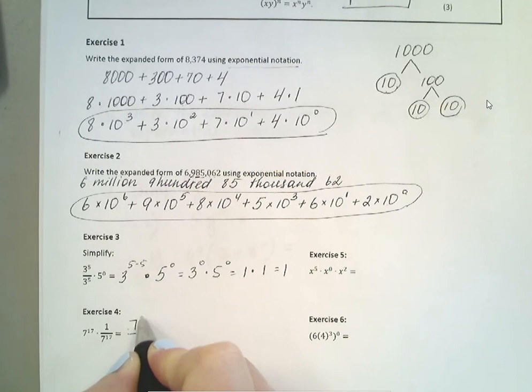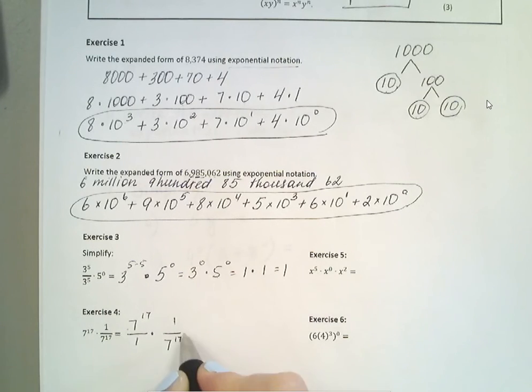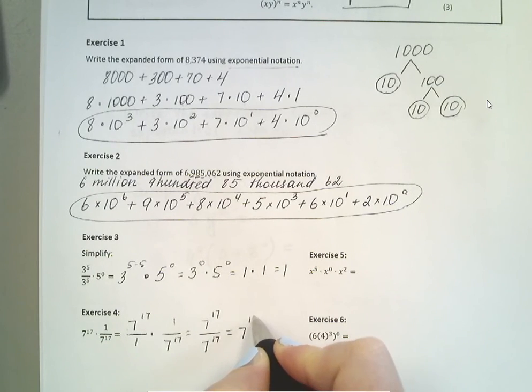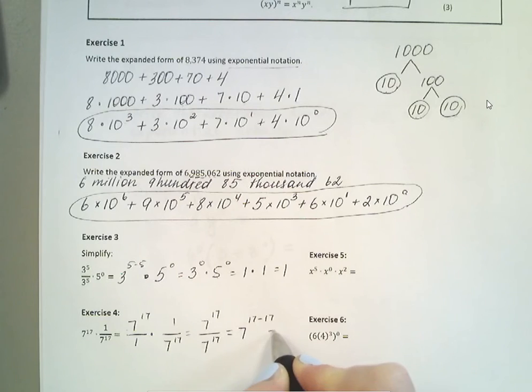So 7 to the 17th over 1 times 1 over 7 to the 17th. Any number times 1 is itself, right? So we will get 7 to the 17th over 7 to the 17th. I know that any number over itself is 1 whole. Or I can also write 7 to the power of 17 minus 17 is 7 to the 0th, which is 1 whole.